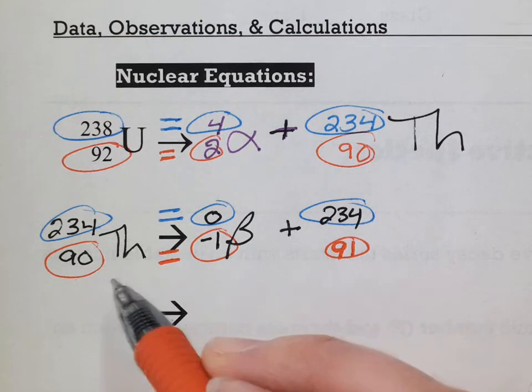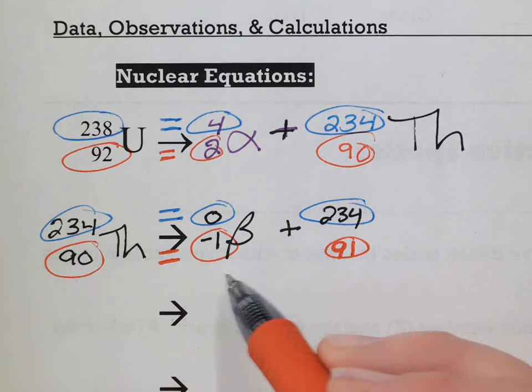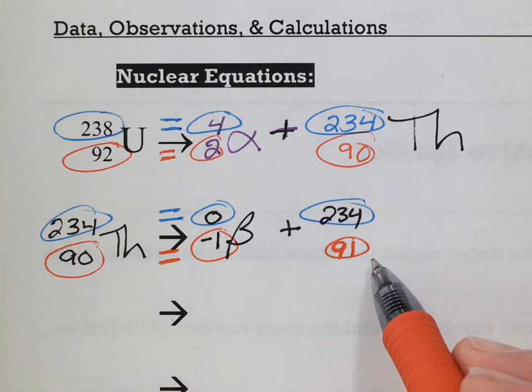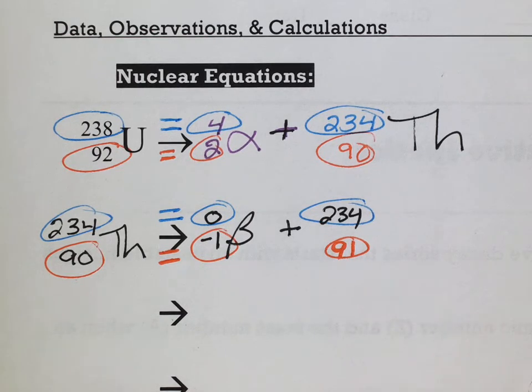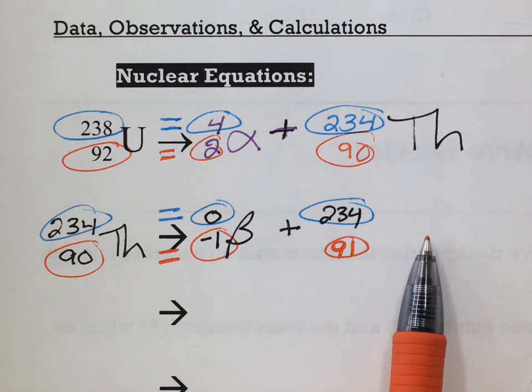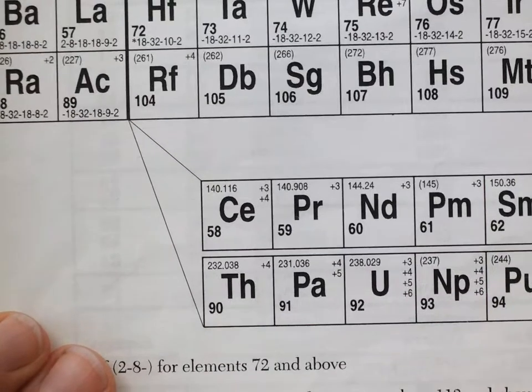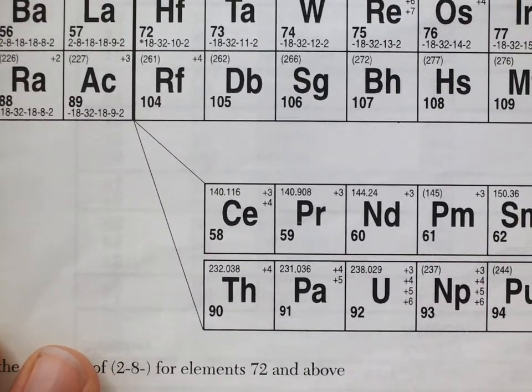Or you can think of it as losing a negative particle. If you lose a negative, you go up. Just like in math class, when you subtract a negative, it's like adding a positive. So last thing I've got to do just is find atomic number 91 and see who I have transmutated into. PA happens to be protactinium.